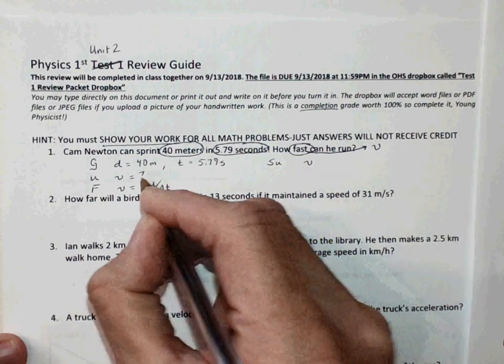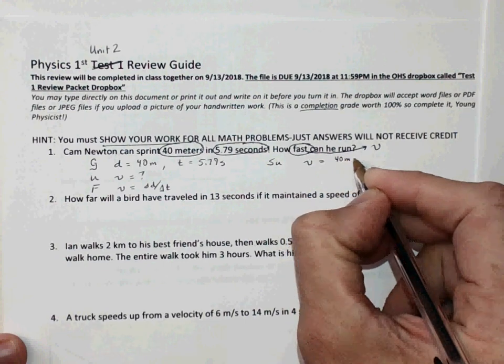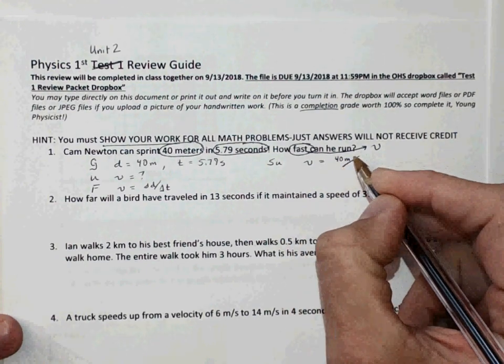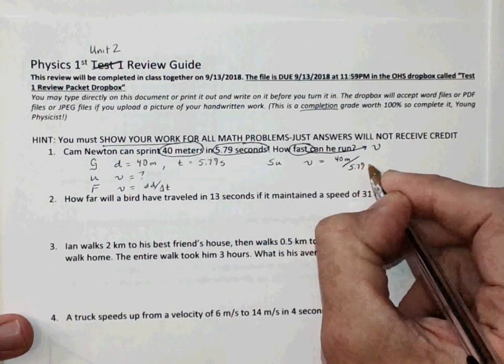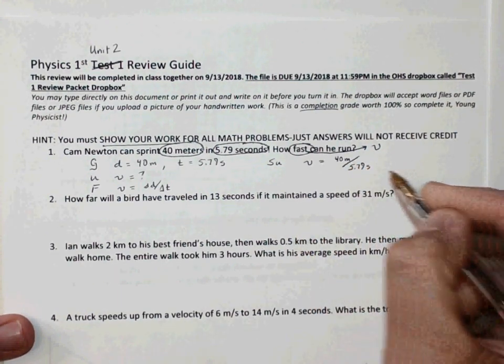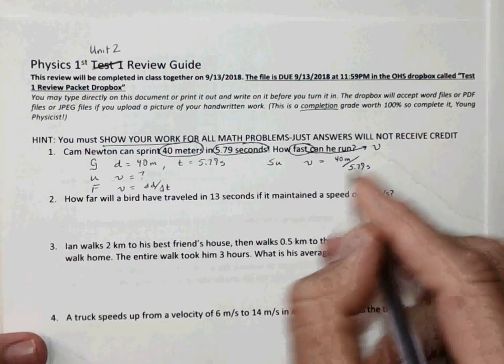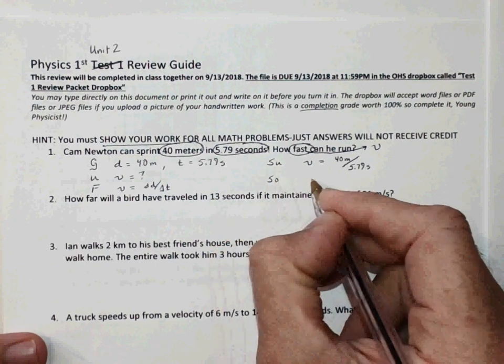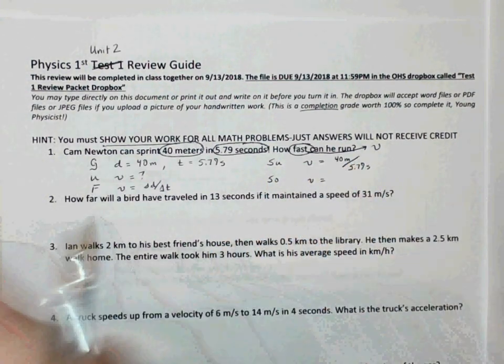V, I don't know it, that's my question mark. Change in distance, must have started at 0 meters, and he went 40 meters. 40 meters minus 0 is 40. Took him 5.79 seconds. Probably started at 0, right? So 5.79 minus 0. Right, I solve. So 40 divided by 5.79.